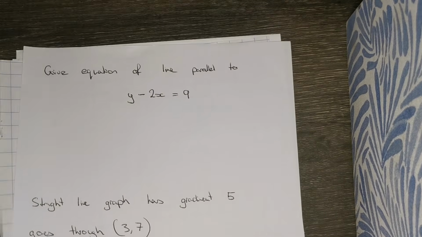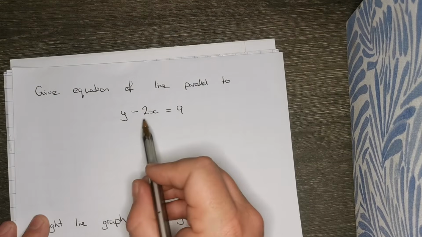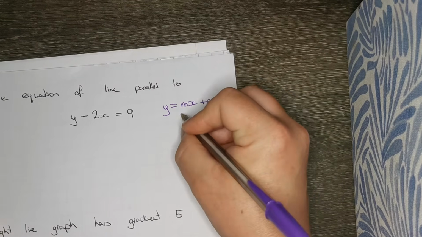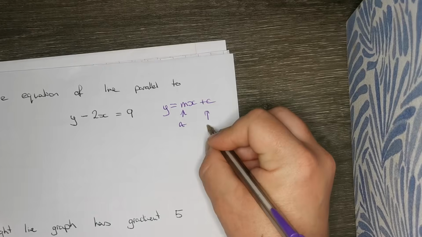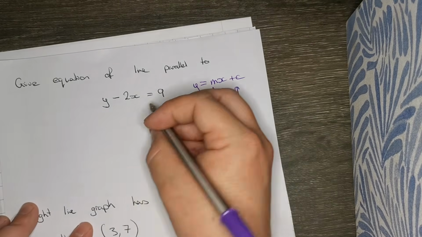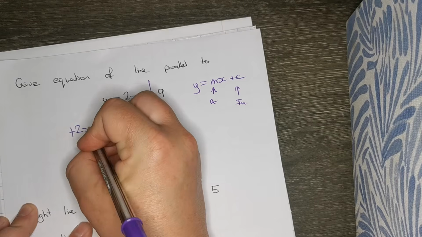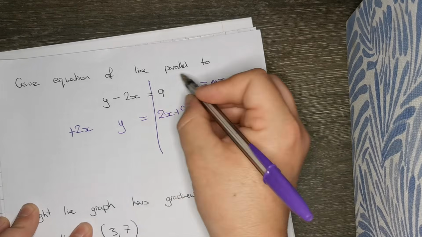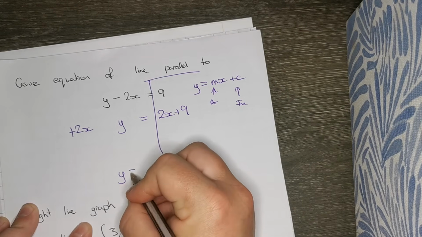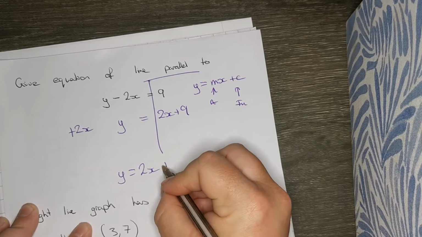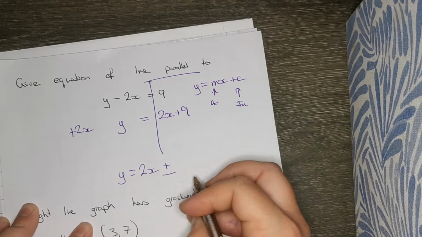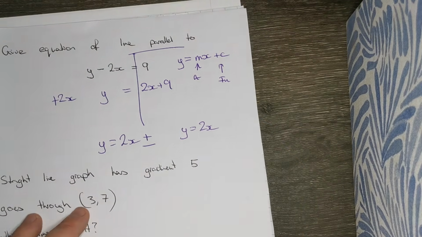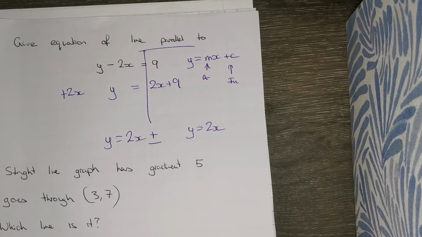Right, give an equation of a line parallel to y minus 2x equals 9. Now I like mine in the form y equals mx plus c, where we know that m is the gradient and c is the intercept. So let's change that into this form. So I'd add 2x, so I've got the y on its own, so y equals 2x plus 9. If I want my line to be parallel, I'm going to say my y equals 2x, and then you could write plus anything here, you could write minus anything, y equals 2x plus or minus anything, or even just y equals 2x would be parallel to it. So anything where you've said that y equals 2x.